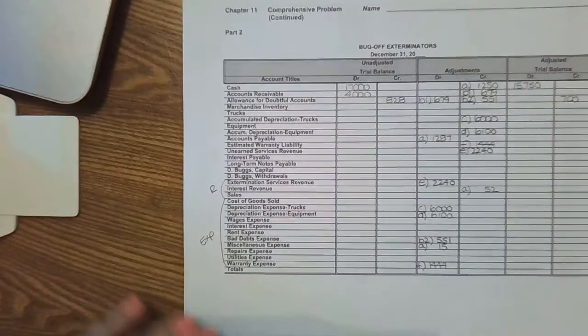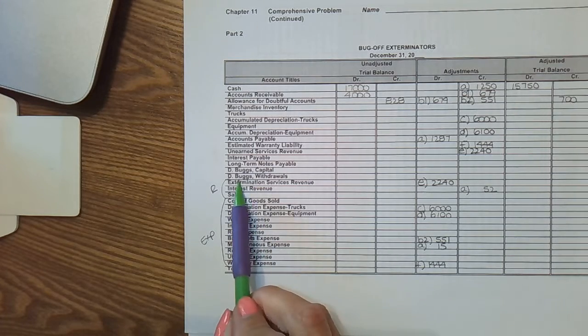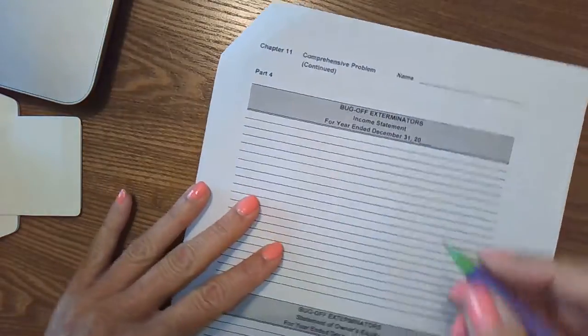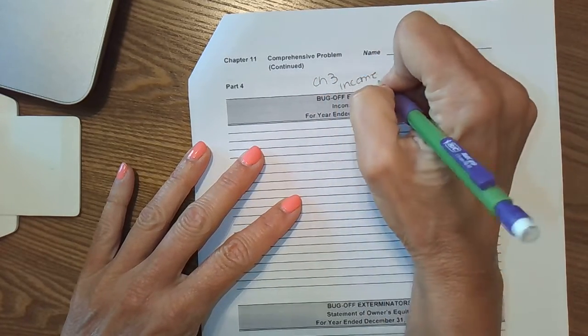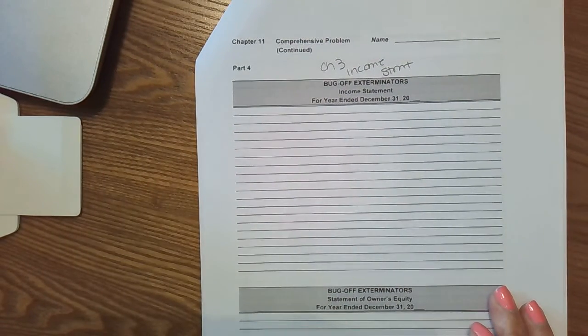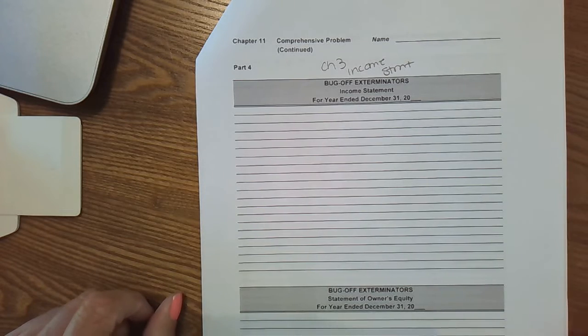So what I want you to do for the income statement is I just want you to do a regular one like we did in Chapter 3. List your 3 revenues, then list all of your expenses. So it says single step, but just follow a Chapter 3 income statement. Okay, so go ahead and you'll do that. 3 revenues, all of your expenses, calculate out your net income.